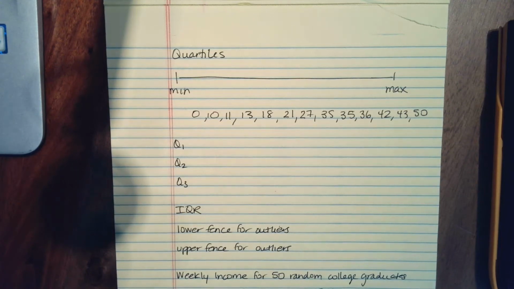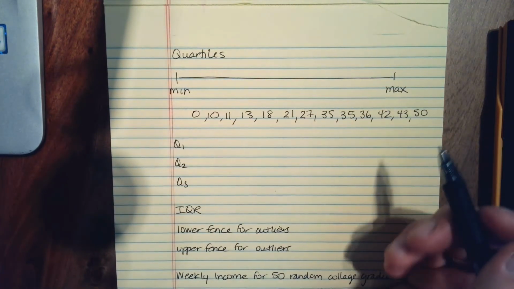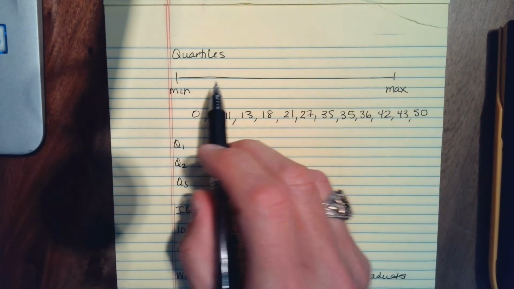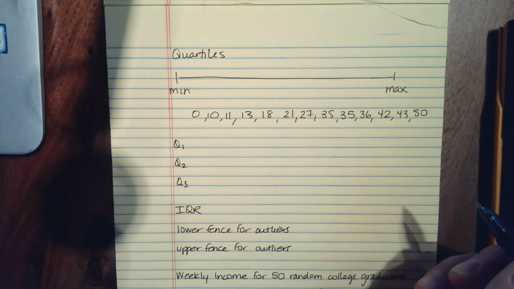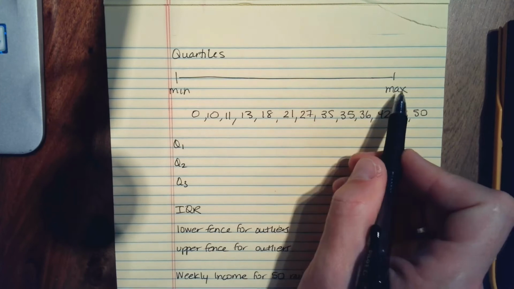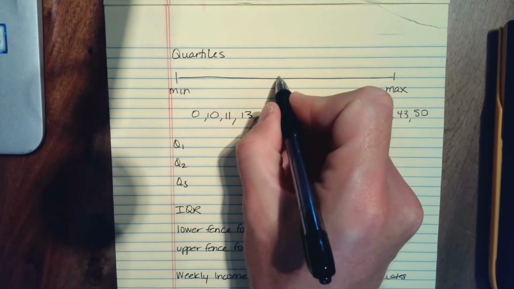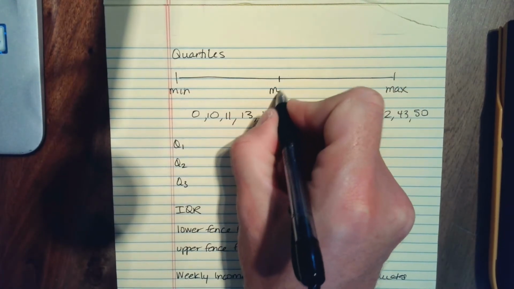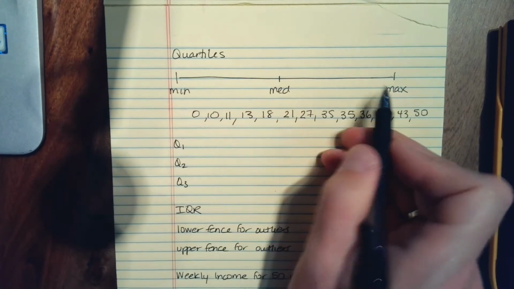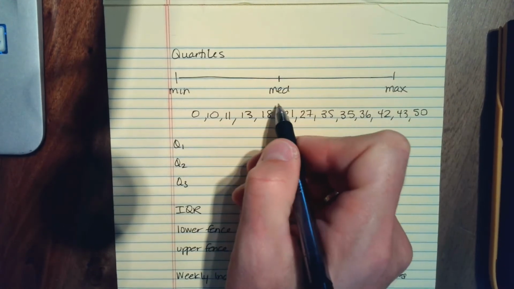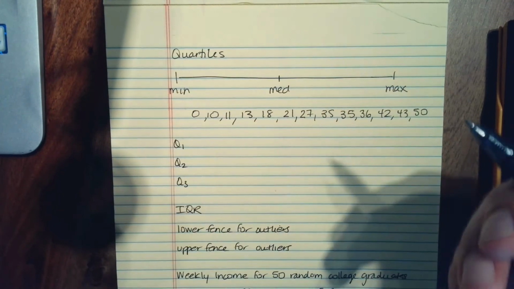Okay, let's talk about another measure of position that will help us actually determine outliers. This is called quartiles. Quartiles divide a data set into quarters. To think how this works, if we know a minimum and a maximum, we already know that a median splits our data set in half so that half the values are lower and half are higher. Quartiles then take each half and divide it in half again.